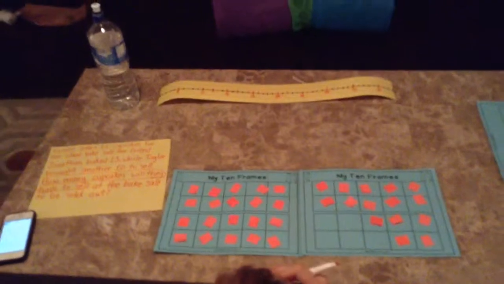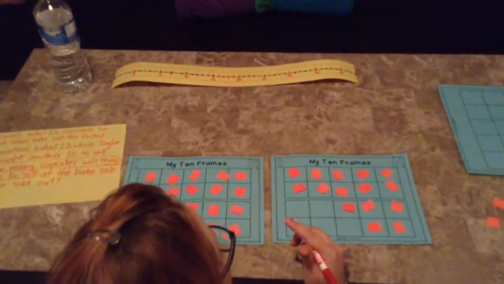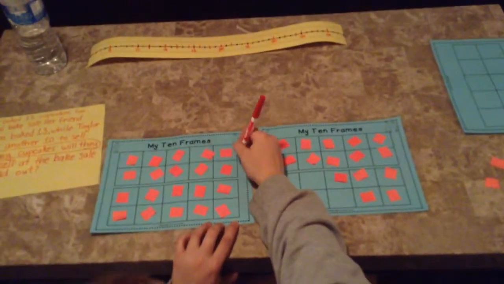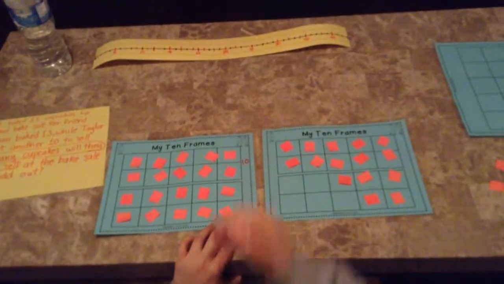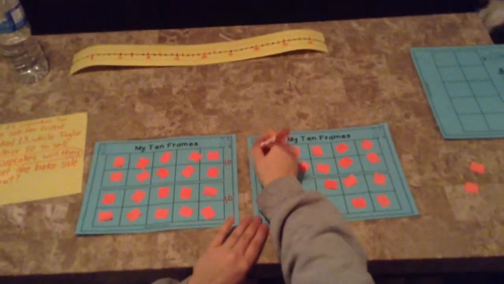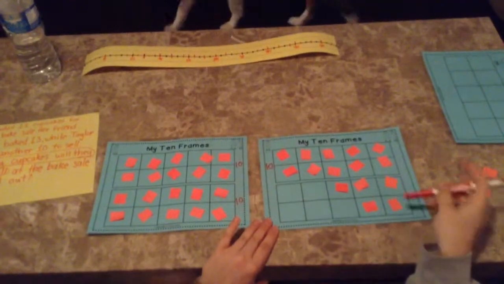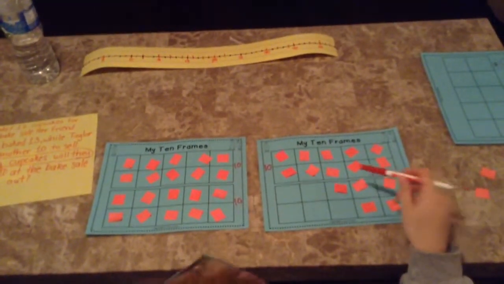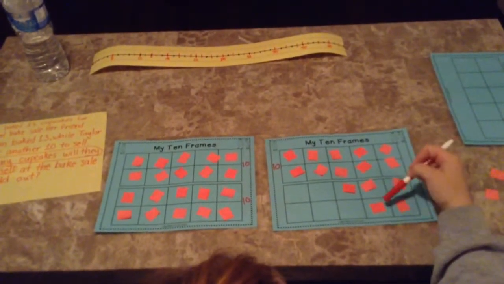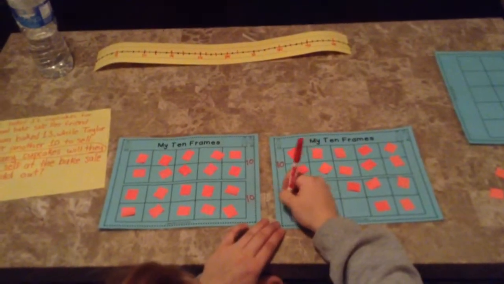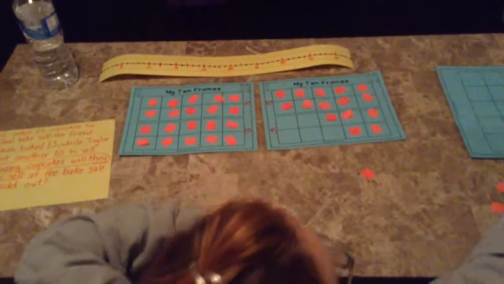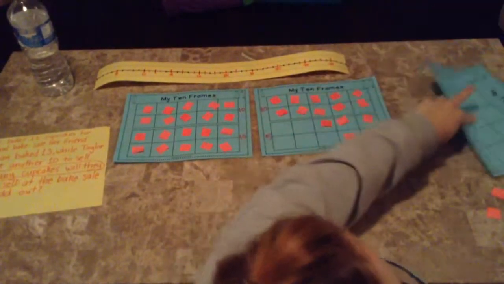And now we remember that each 10 frame is one group of 10. So what we'll do is we'll count them up. Here we have one group of 10. We have one more group of 10. We have another group of 10. And then here we don't have a full 10 frame, so we have to count these out. And you can tell that we have 5 here. 1, 2, 3, 4, 5. So we have one group of 5. Alright, so now let's go ahead and get our paper and we can add these all together.